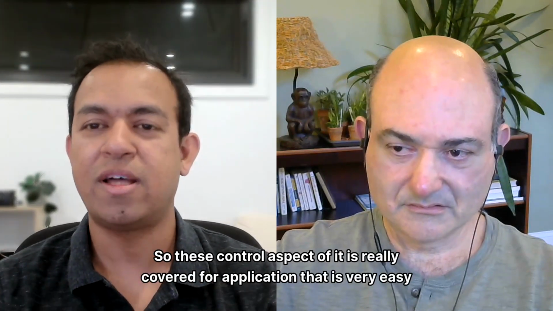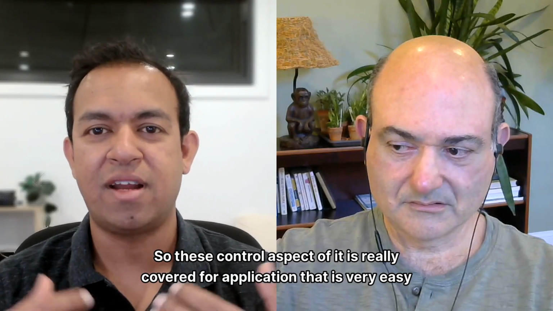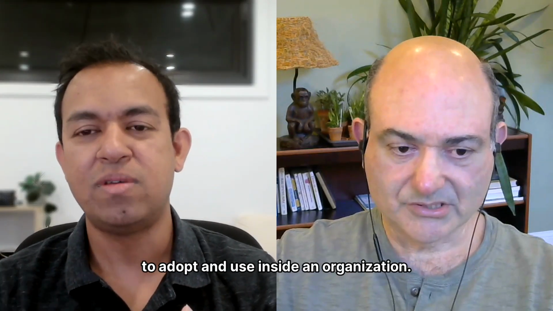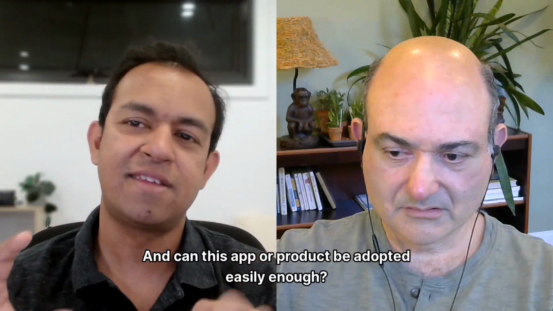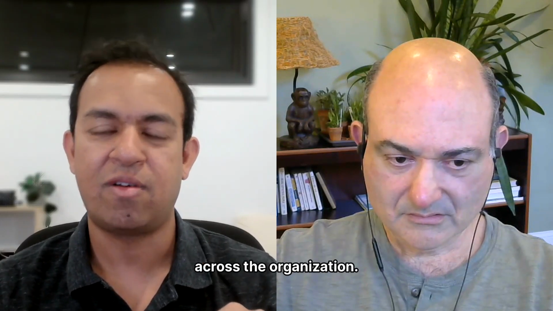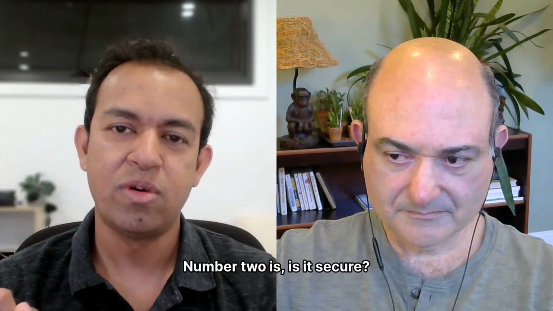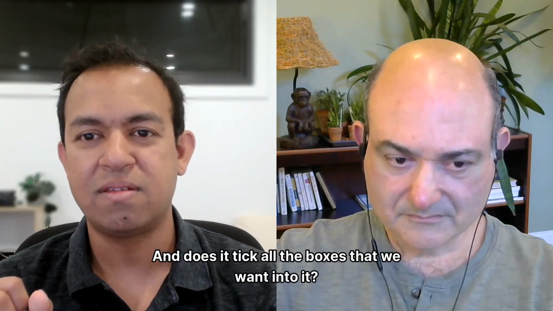So this control aspect of it is really covered, for an application that is very easy to adopt and use inside an organization. I think those are the two main things, right? Can this app or product be adopted easily enough across the organization? Number two is, is it secure, and does it tick all the boxes that we want?